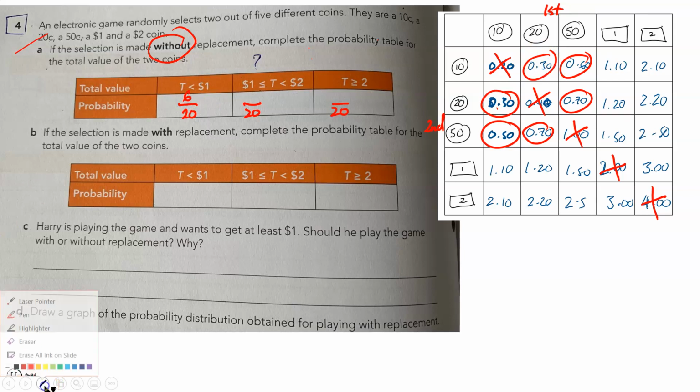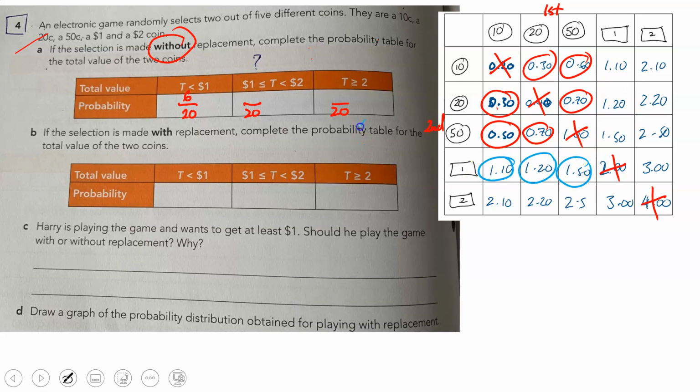I'll quickly change colour. So the next one is looking between $1 and $2. So we've got 1, 2, 3, 4, 5, 6. So there's another 6.